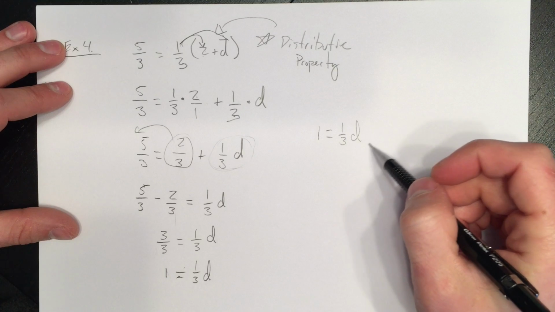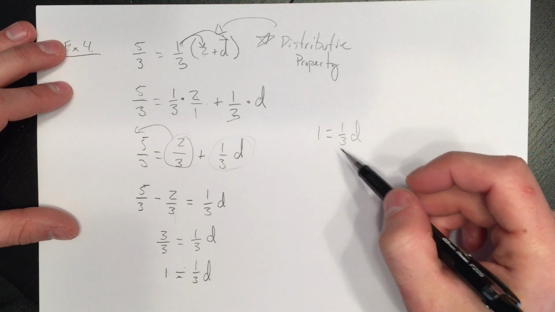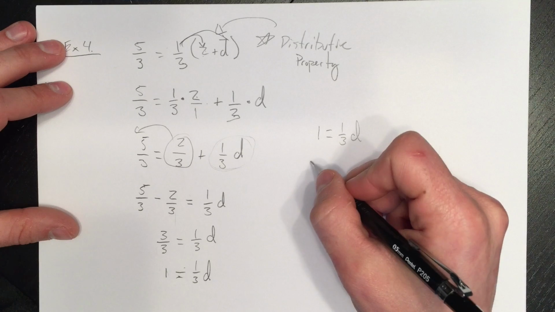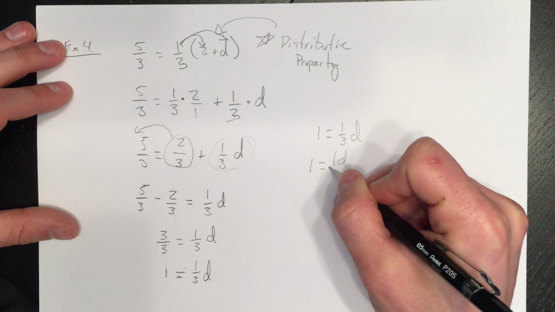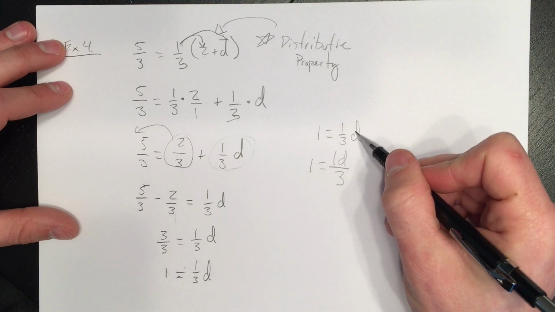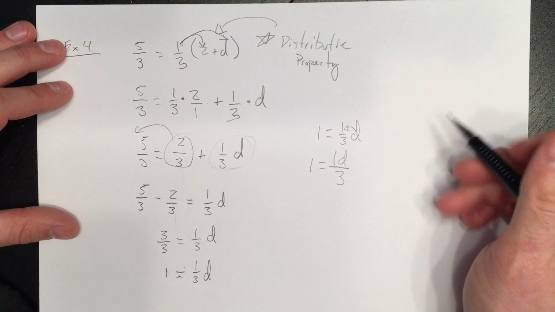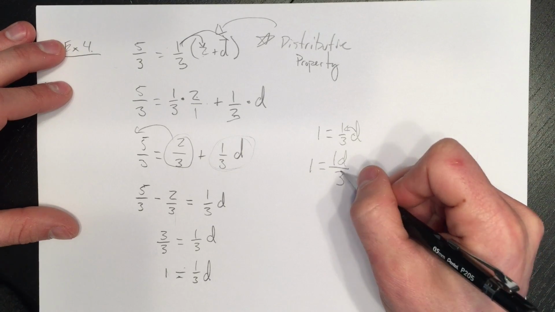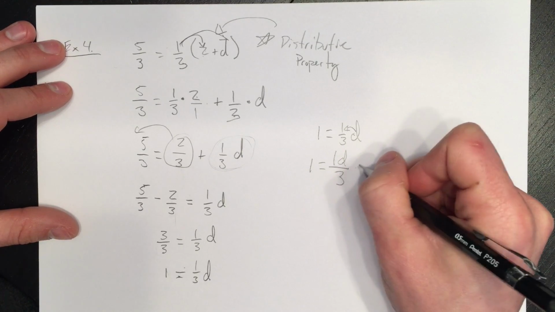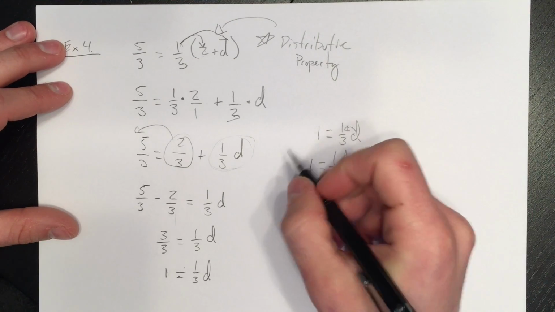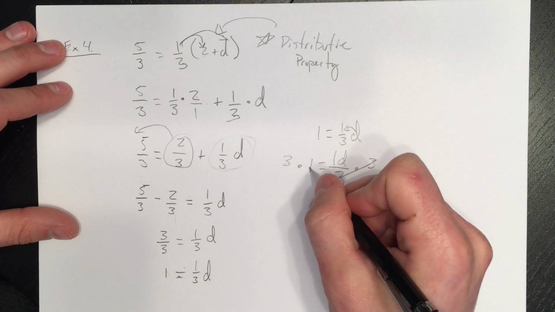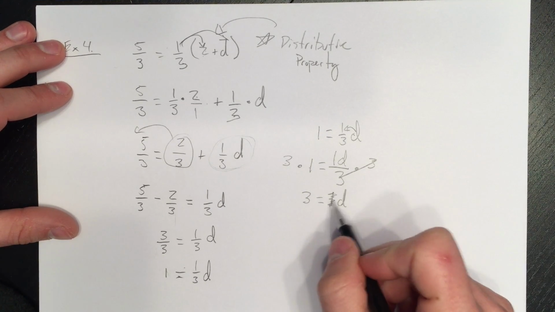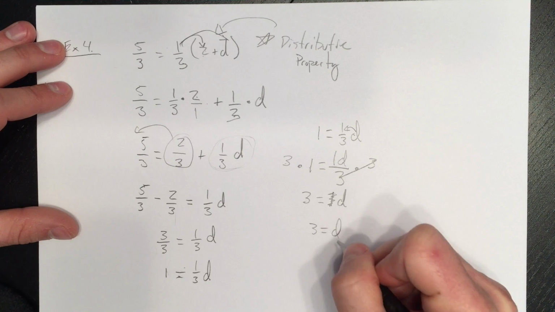Now the inverse of this is a little tricky because it's not like there's a d on the top or a d on the bottom or a certain number that's on the bottom. Really, we can rewrite this as 1 equals 1d over 3. We can always put the variable on top, okay? So 1d divided by 3 equals 1. So the inverse of 1d divided by 3 would be multiplying by 3. Those 3s cross out. 3 multiplied by 1 is 3 equals 1d, but we can get rid of that 1 because we can just write a d, so 3 equals d.